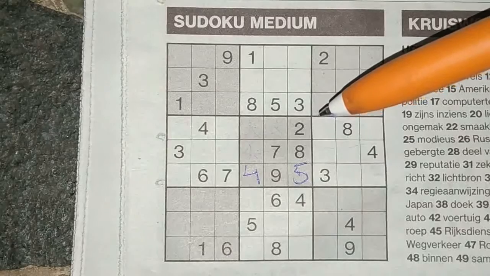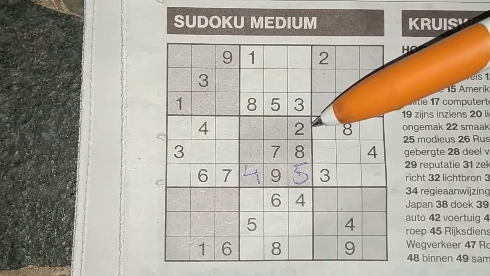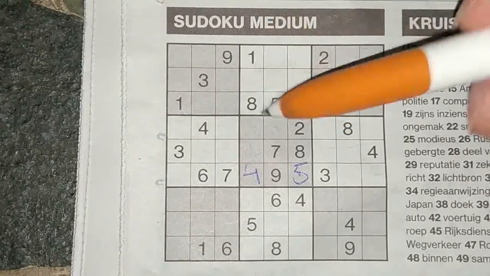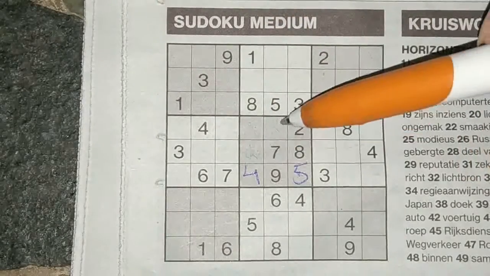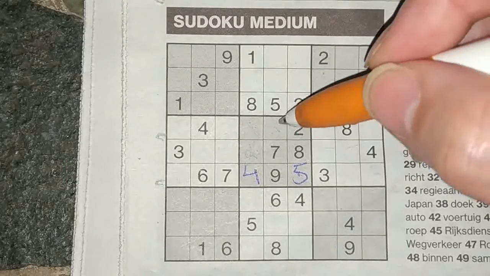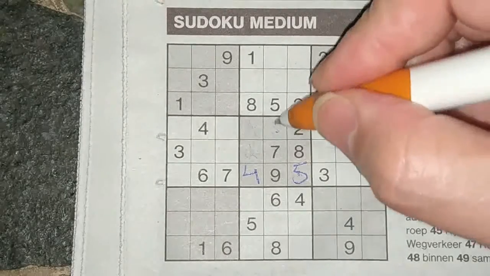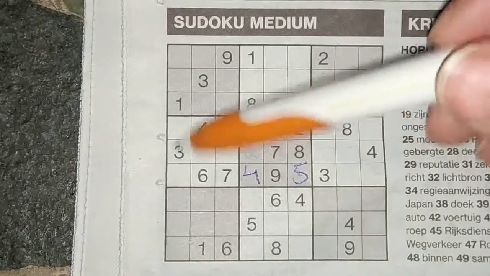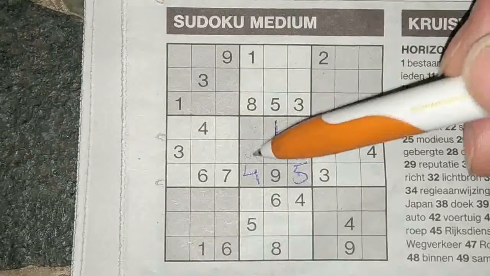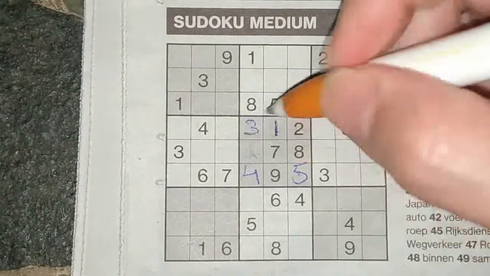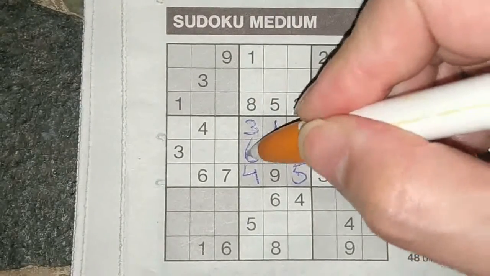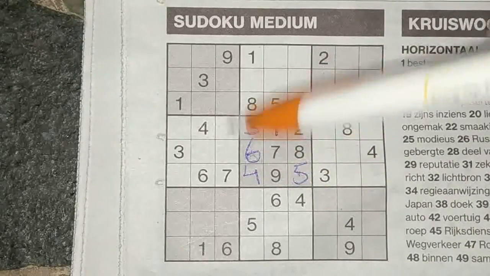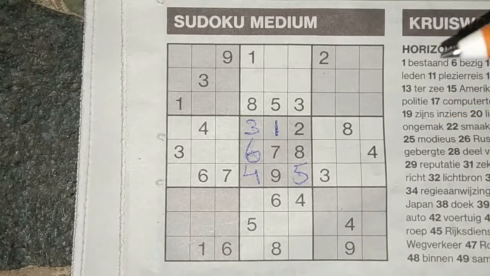are the numbers 1, 3, and 6. I see a 1 here, so no 1 in these two boxes. 1 box is left for the 1. It should be this one. Alright, then the 3 and the 6. We see a 3 here, so no 3 in this box. 3 should be there, and the 6 goes here. So we have filled the big square totally.